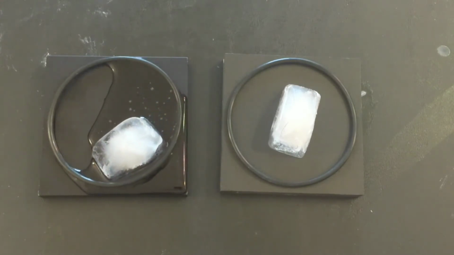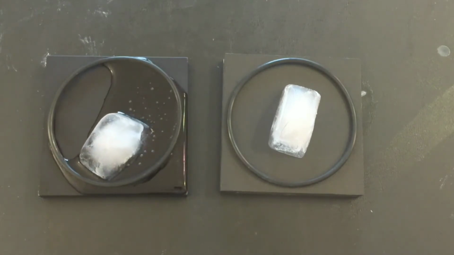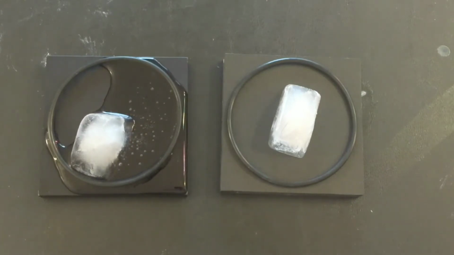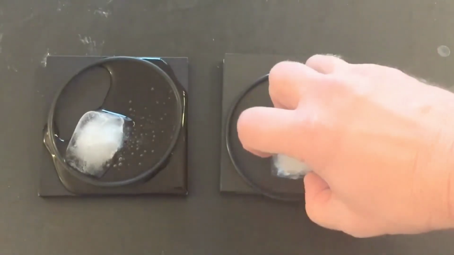It feels cold because the heat of your hand, which is much warmer than room temperature, is rapidly conducted into the aluminum. This cools your hand much more than you would expect upon touching a room temperature object. Your brain tells you, hey, the block is cold.